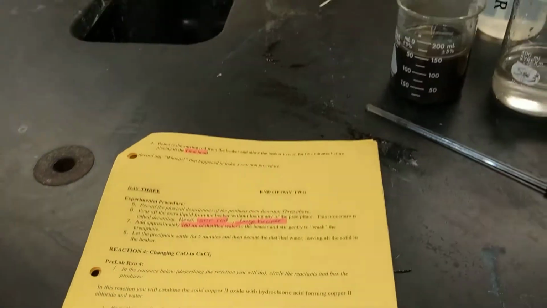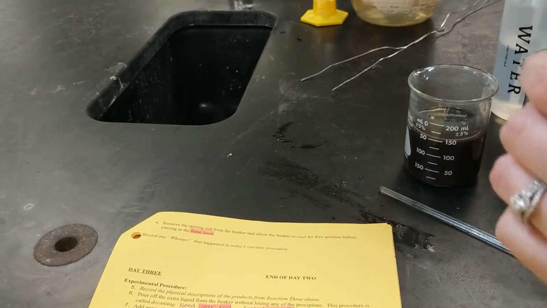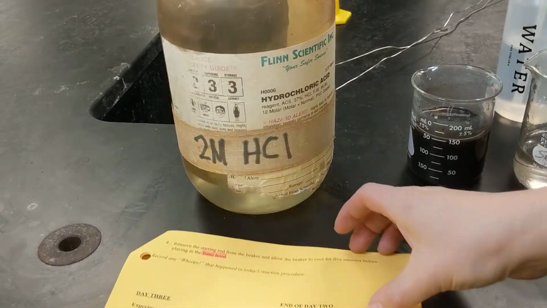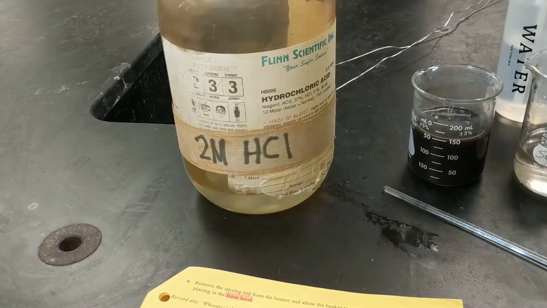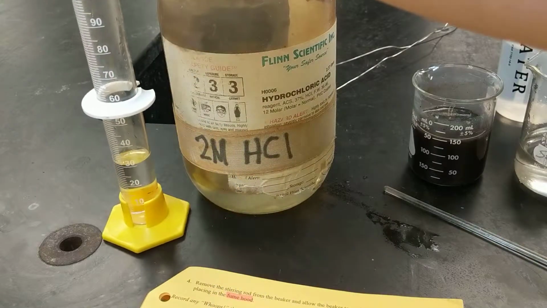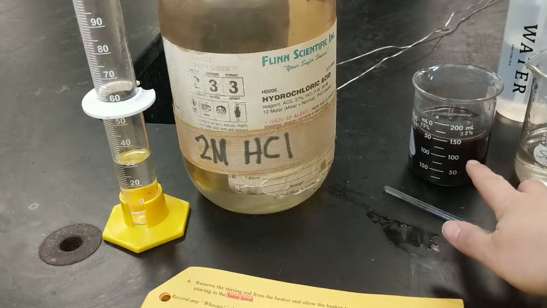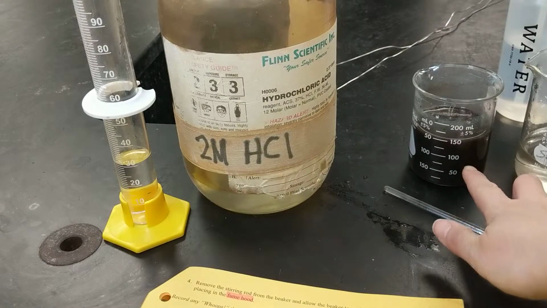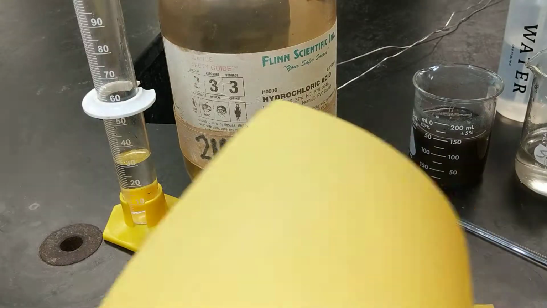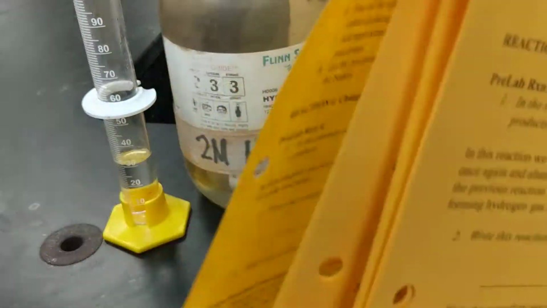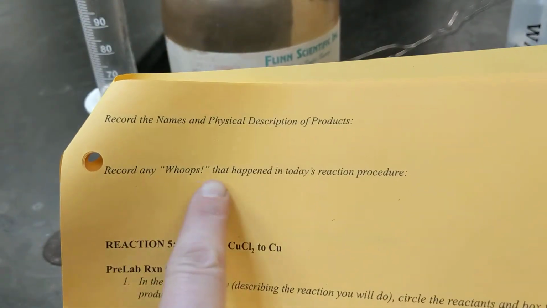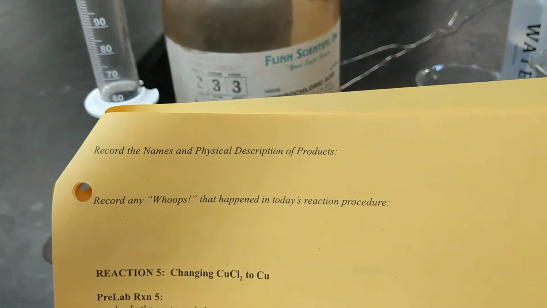So in the hood, again, you will find our hydrochloric acid. That'll be in our bottle here, and I'll have it in a beaker for you to pour into our graduated cylinder, right? And so I'm going to fill it with 30 milliliters. That is going to get added to the solid copper oxide, so this will have been decanted, and just the solid will be at the bottom, and I will swirl it. Then I will record the name and physical description of the product, and also any chemical changes.